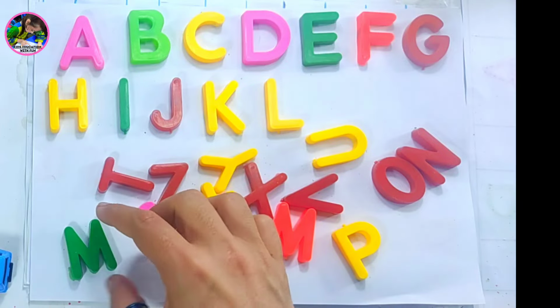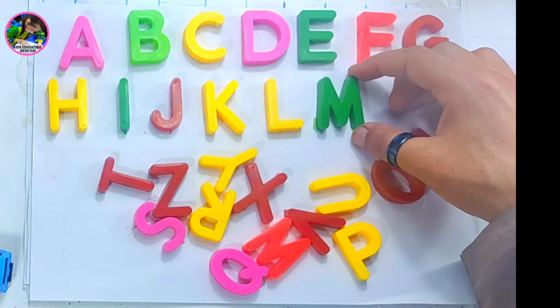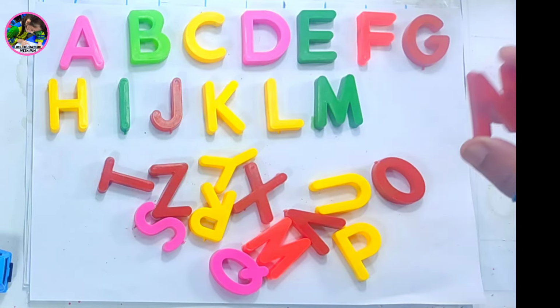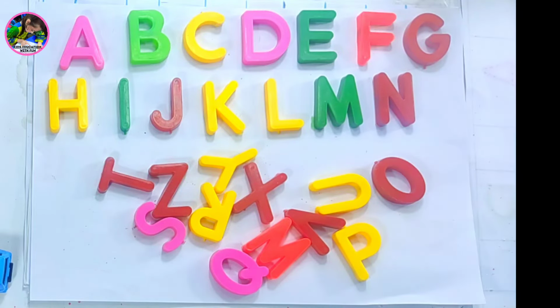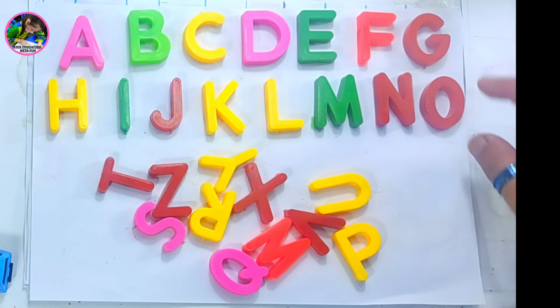Where is letter M? Here is letter M. M is for mango. Now is letter N. N is for nature. O. O is for orange.